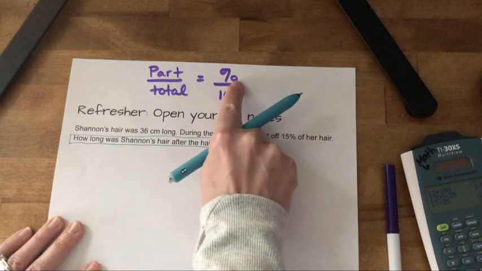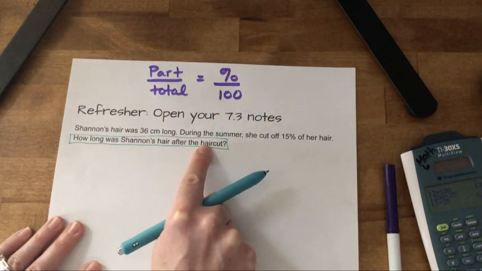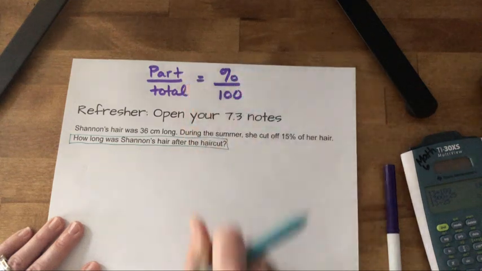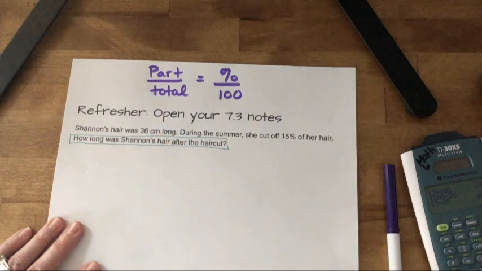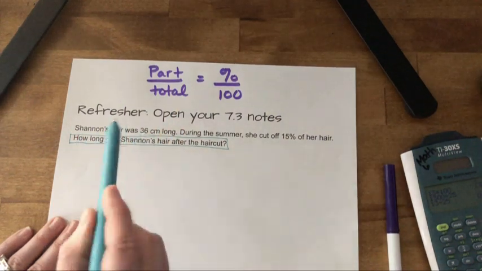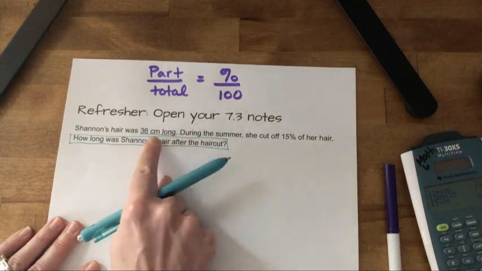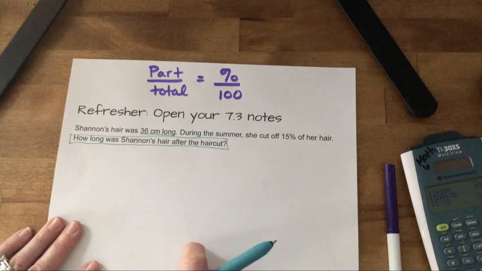So I know I'm not solving for the percent. And in my question, it doesn't say what percent. So whenever we're finding the part or the total, the tricky part is determining, am I finding the part or the total? So let's go back and look at what we have. Shannon's hair was 36 centimeters long. Well, wouldn't that represent the total length of her hair? Yeah, so we have our total value there.